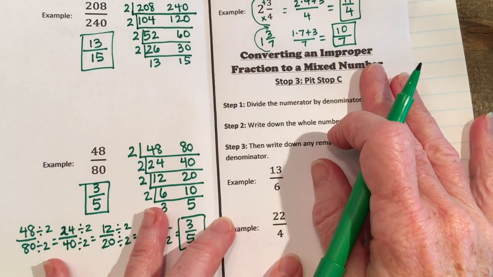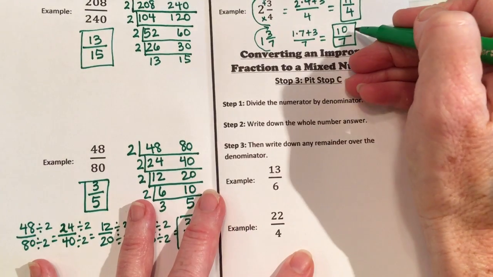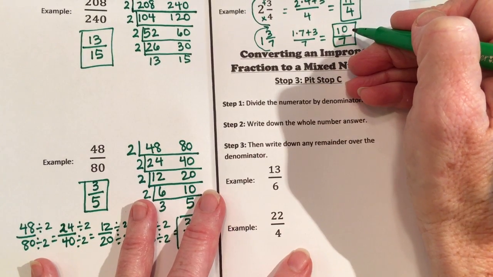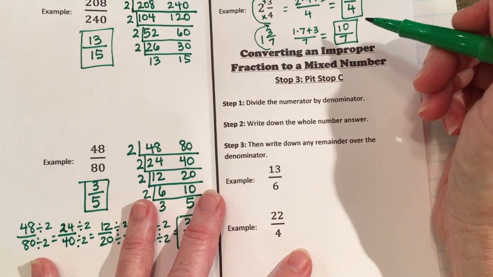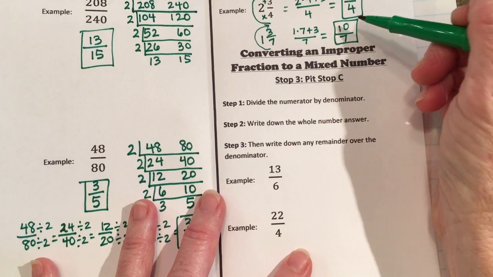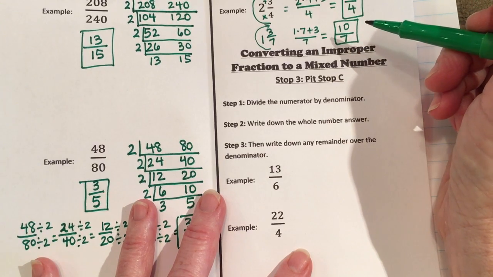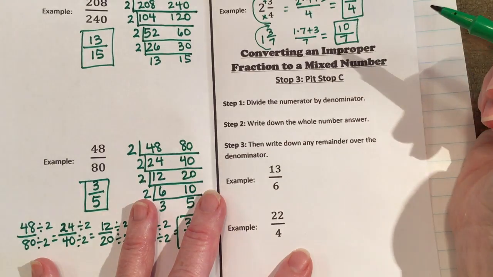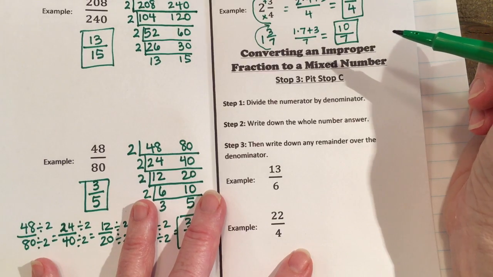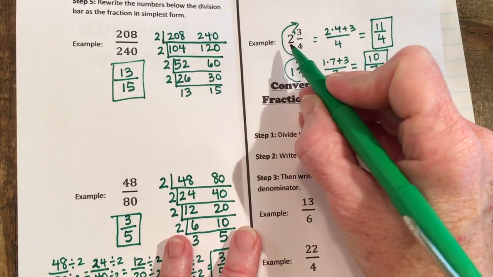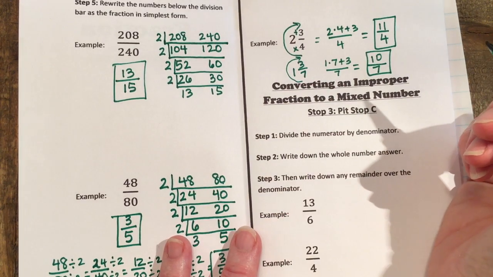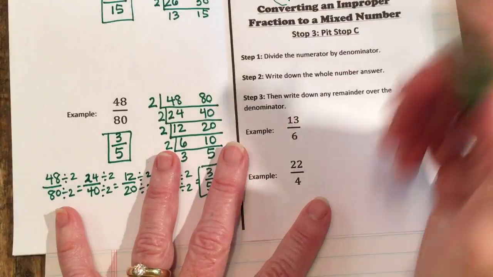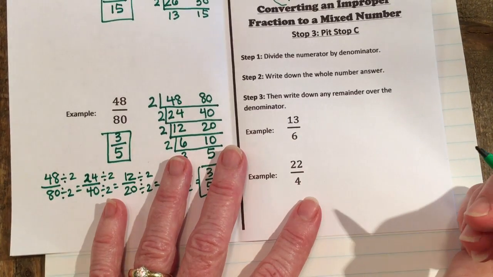So remember, an improper fraction is when you have something like this. The numerator, remember the top part, is larger than the denominator. And you never want to leave a final answer improper. And so you would need to go ahead and convert that into a mixed number. A mixed number looks more like this, where you have the whole number and then a fraction next to it. All right, so that's what we're going to be doing. We're going to be taking improper fractions and changing them to mixed numbers.